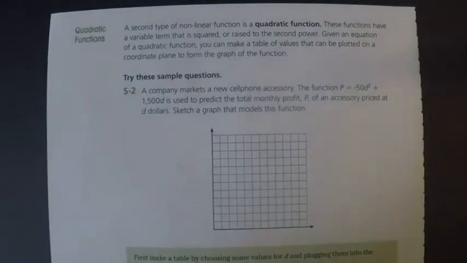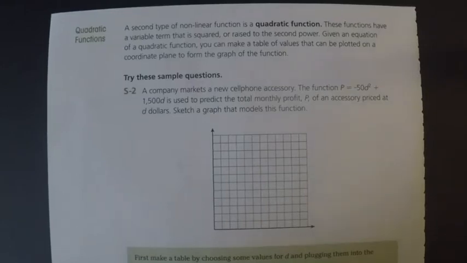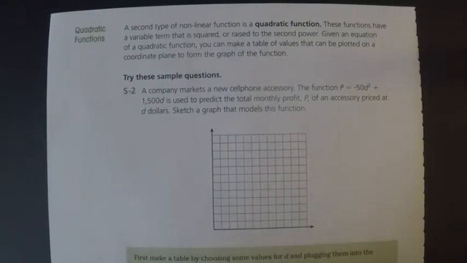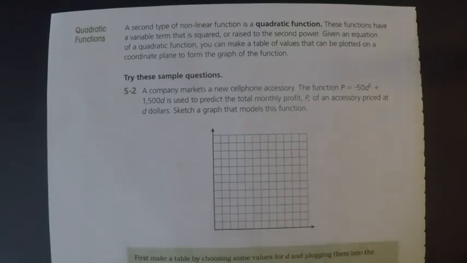All right, so a second type of nonlinear function is a quadratic function. These functions have a variable term that is squared or raised to the second power. Given an equation of a quadratic function, you can make a table of values that can be plotted on a coordinate plane to form the graph of the function. So here's a sample question.